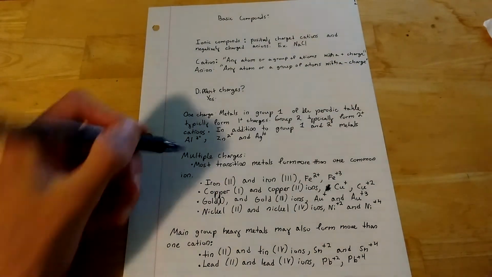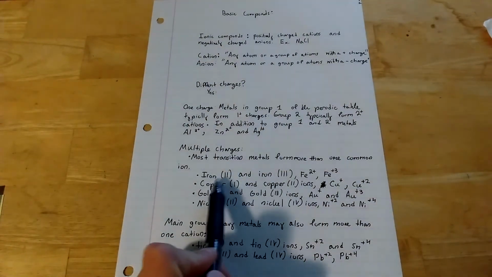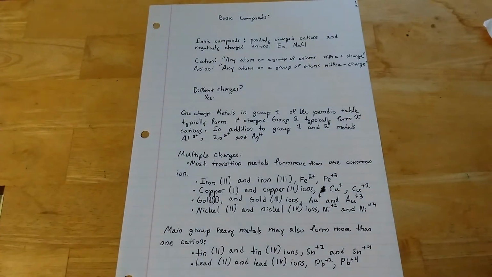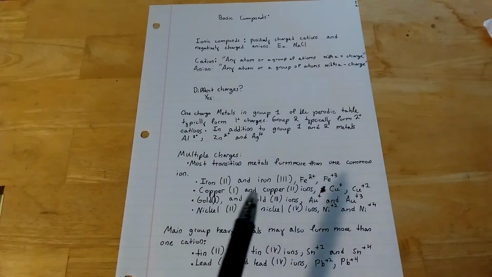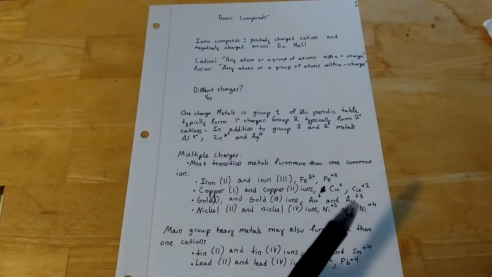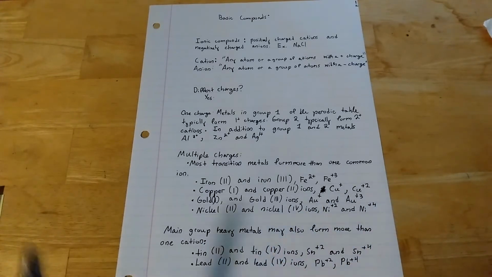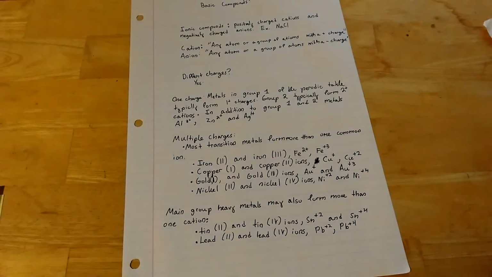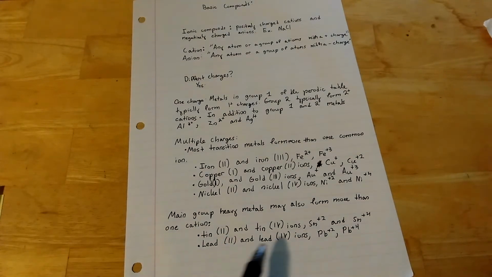Multiple charges. Most transition metals form more than one common ion. Iron 2 and iron 3, which look like this in symbol format, are Fe+2 and Fe+3. Copper 1 and copper 2 ions, Cu+ and Cu+2. Gold 1 and gold 3 ions, Au+ and Au+3. Nickel 2 and nickel 4 ions, +2 and +4. Main group heavy metals may also form more than one cation, such as tin 2 and tin 4, Sn+2 and Sn+4, and lead 2 and lead 4 ions, Pb+2 and Pb+4.